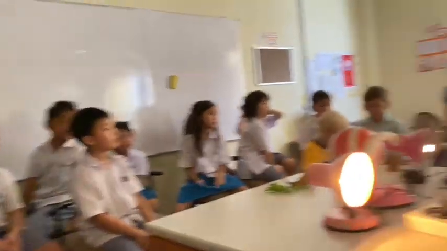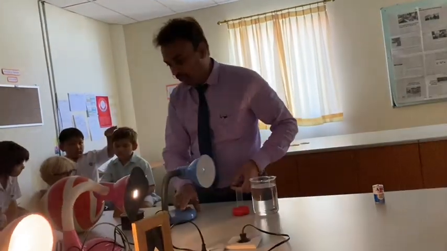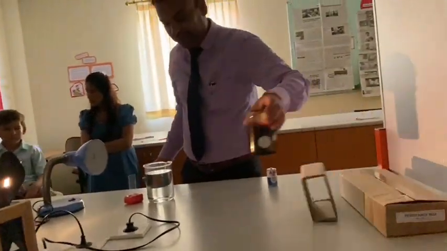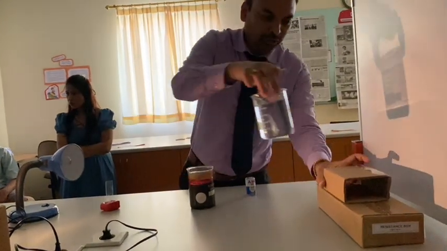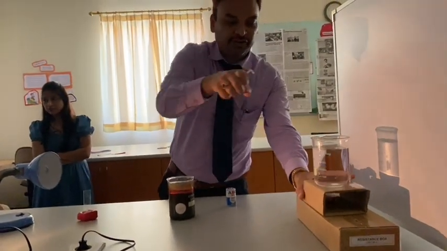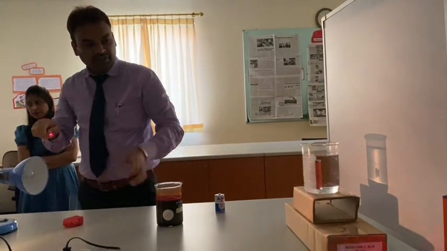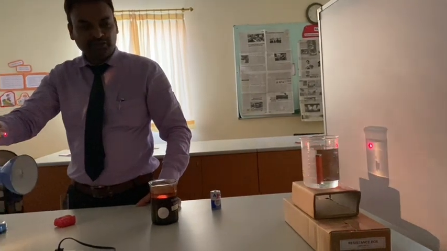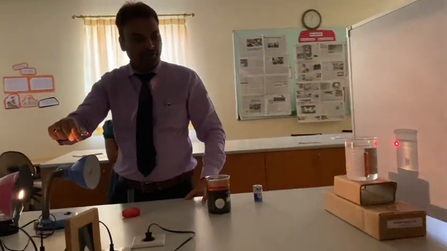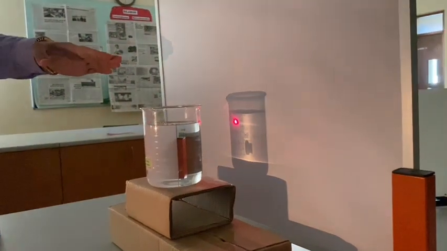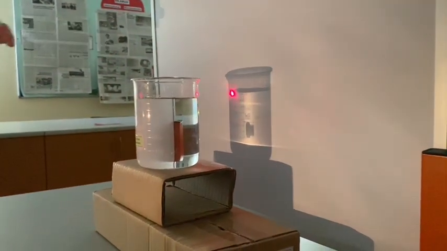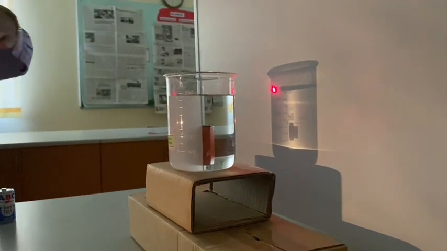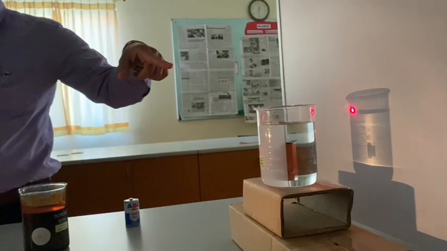So let me show you the shadow through the laser. If I place the water and I put the laser light, so this is my water, and if I use the laser light, you see the laser light is just passing through the glass as well as through the water, and then it is focusing on the screen. So very easily it can pass through the glass, through the water, and then finally it is on the screen.